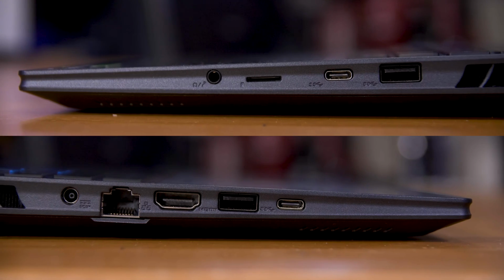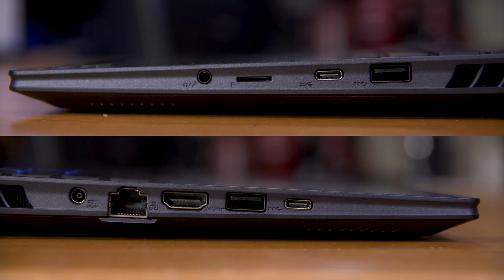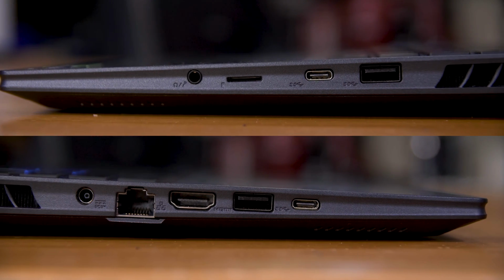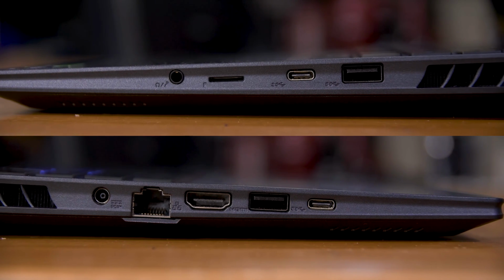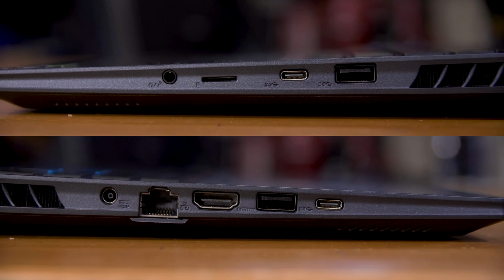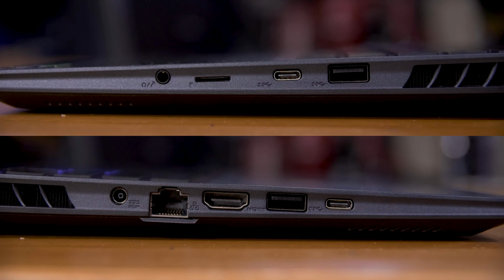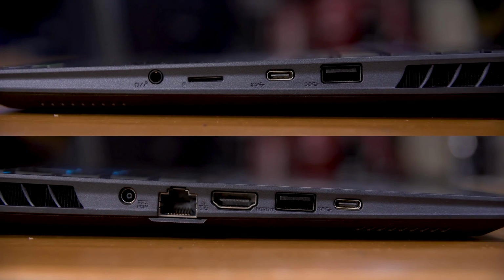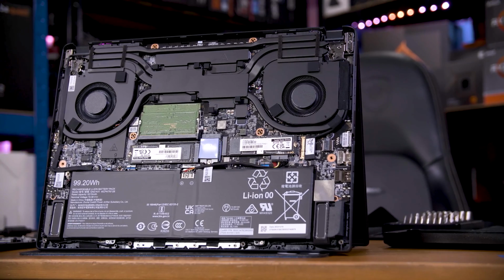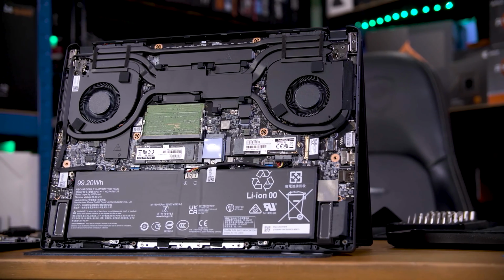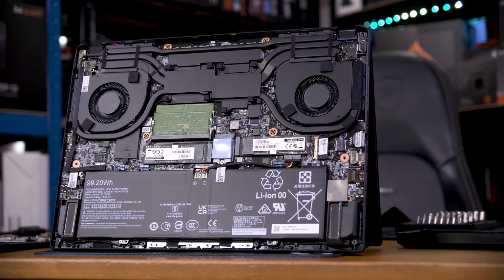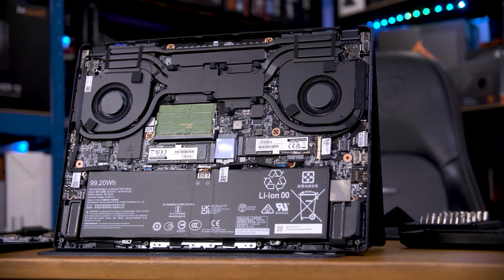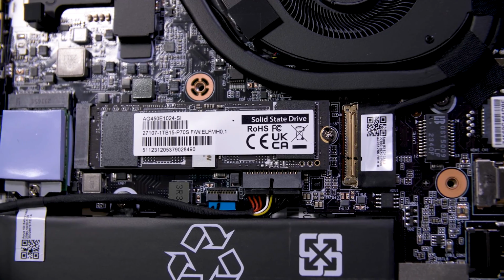I/O-wise, you only get 2 USB-A ports, although you do get 2 USB-C ports, a microSD card slot, a combo audio jack, HDMI, Ethernet of all things, and DC in. That isn't exactly packing, but it's not too bad. Inside, you'll find a pretty beefy cooling solution that actually isn't all that loud, as well as two DDR5 SODIMM slots, two M.2 slots, which in my case came with solid-state drive brand SSDs.